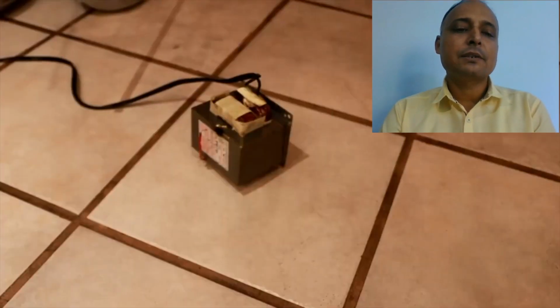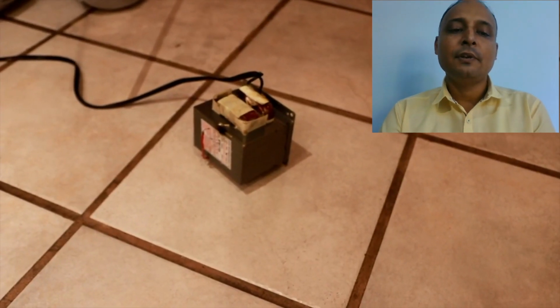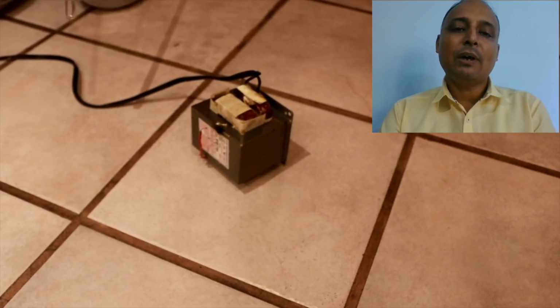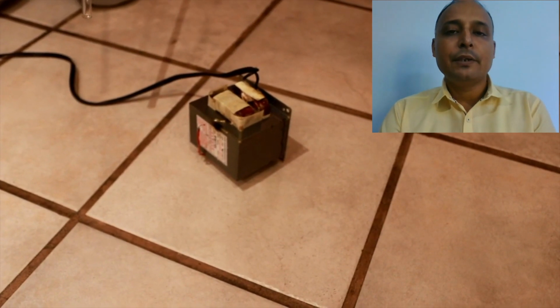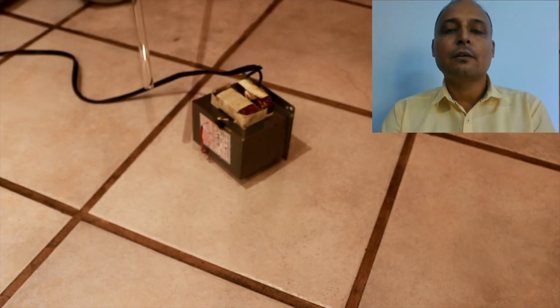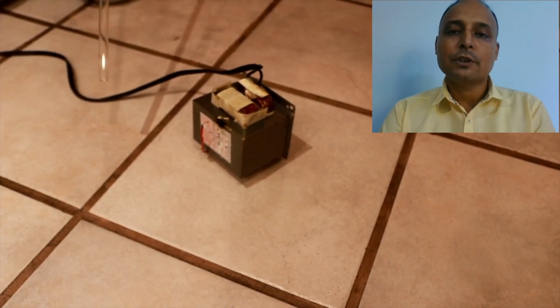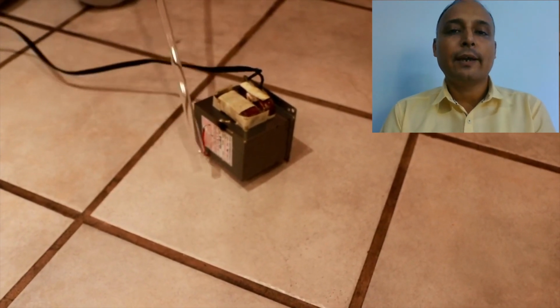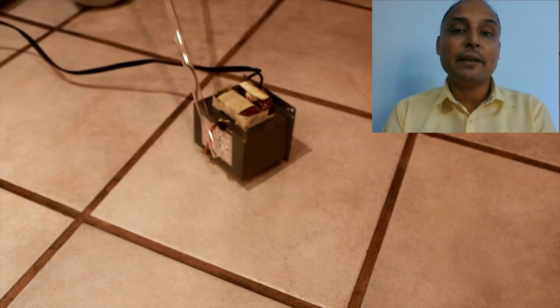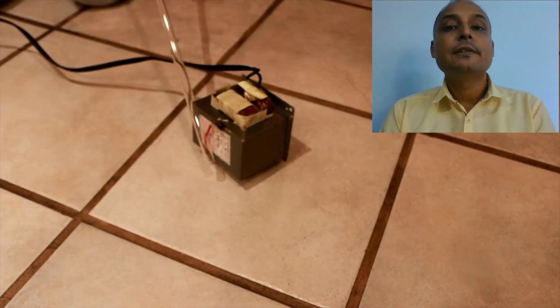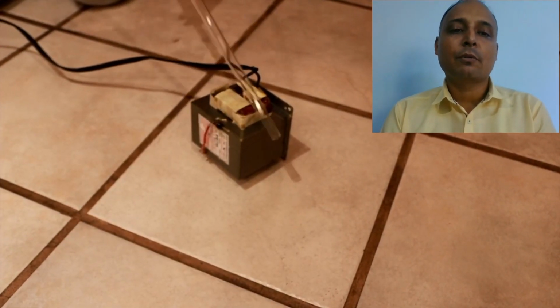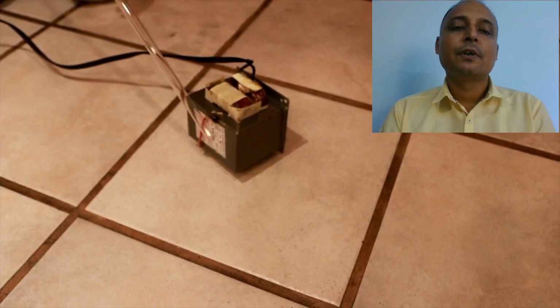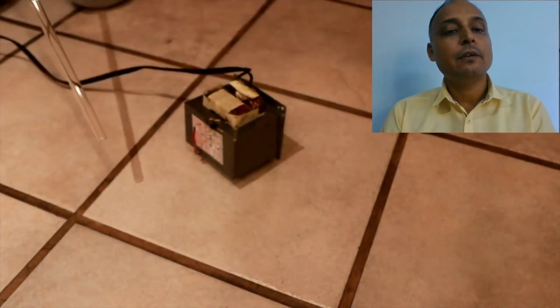And when we place a small magnet like this, once we provide the power supply, this magnet will start showing movement because of the attractions and repulsions from the magnetic field that is generated in the secondary side of the transformer winding, or the transformer's secondary side wiring.